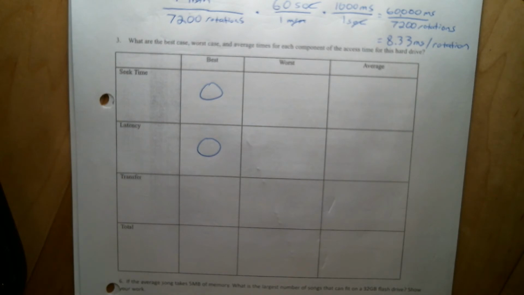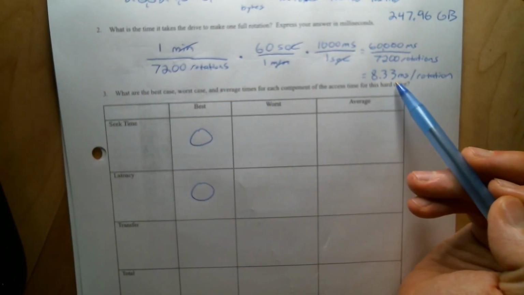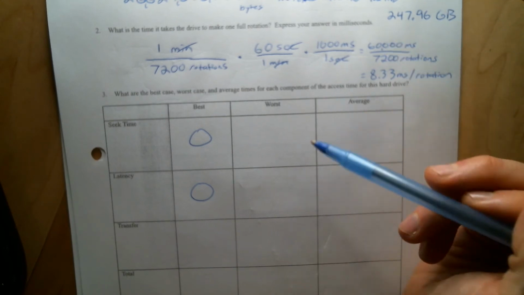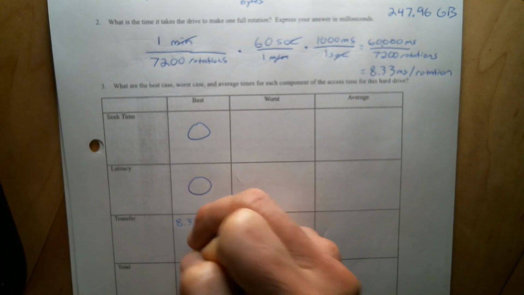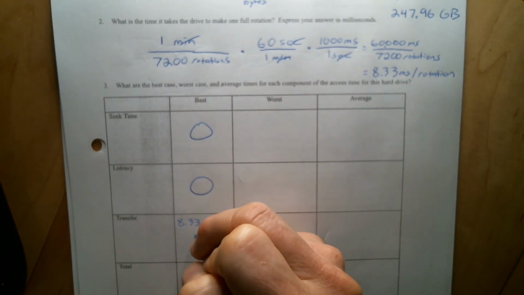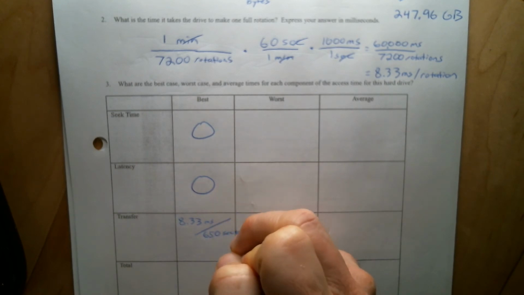Now, the transfer time is the amount of time it takes to read the data. That can never be 0, because it always takes time to read the data. Each track is broken up into 650 sectors. It takes 8.33 milliseconds to go around and read an entire track, or all 650 sectors. So to read just one sector, it's this 8.33 milliseconds divided by the 650 sectors.